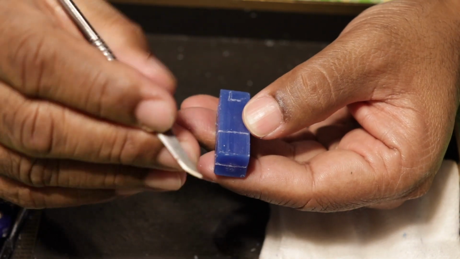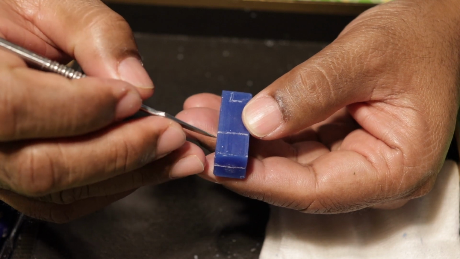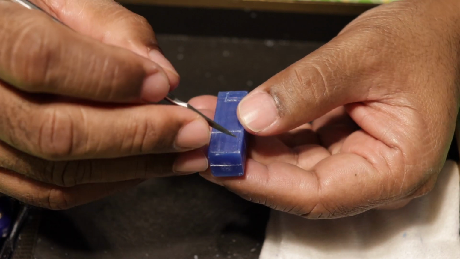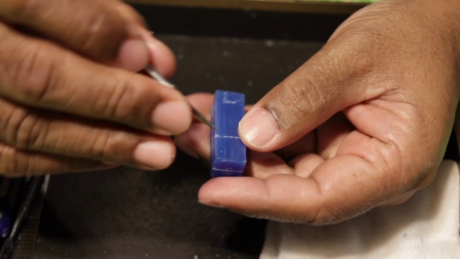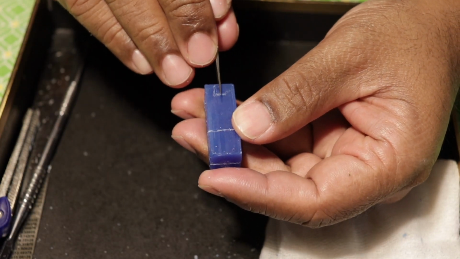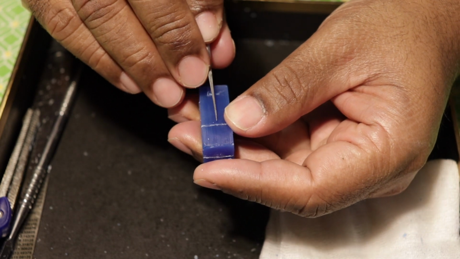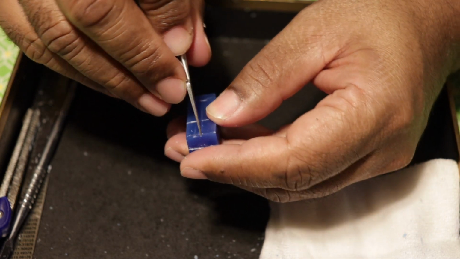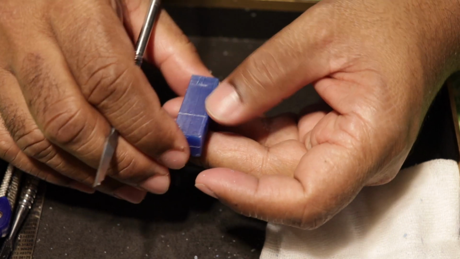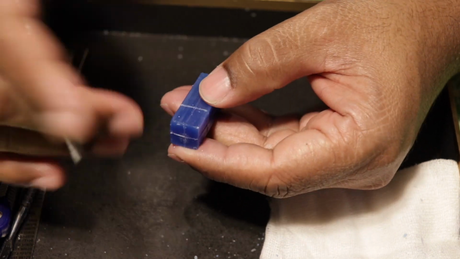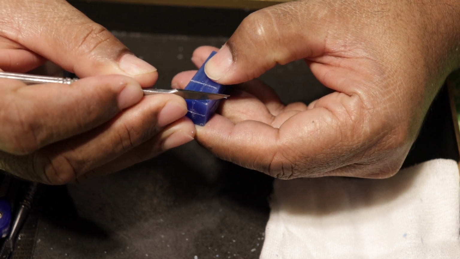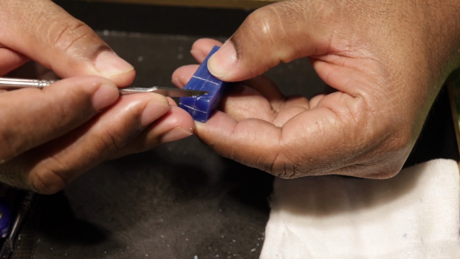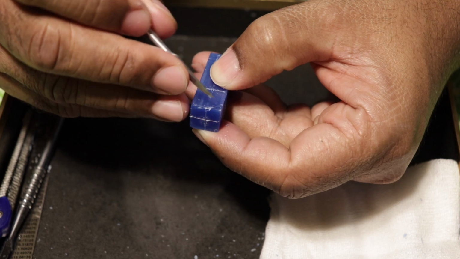Now, we know that in this carving we have a mesial slope and a distal slope. So the mesial slope is shorter than the distal slope. I'll draw a line through the center of the block here also, just as a reference. So we have a mesial slope which is shorter and a distal slope which is longer.